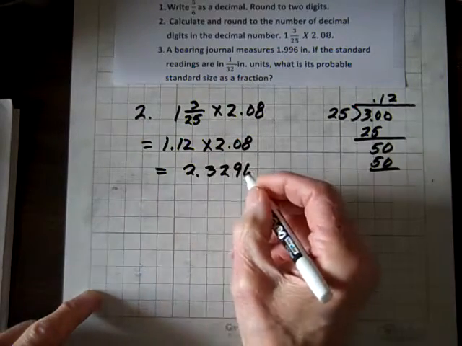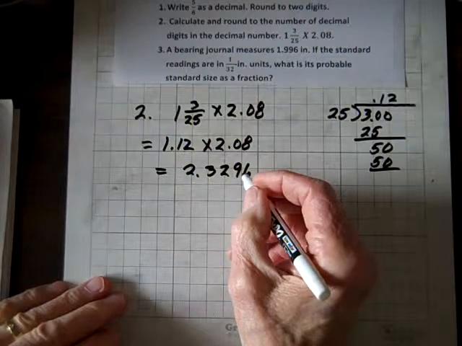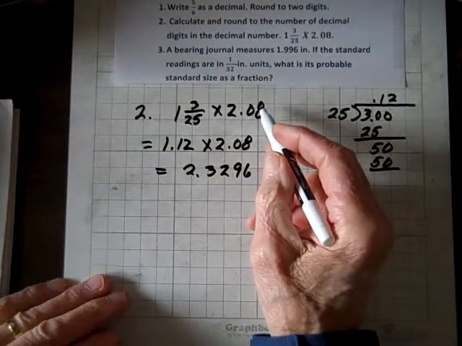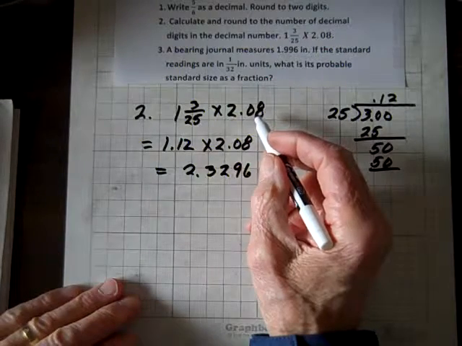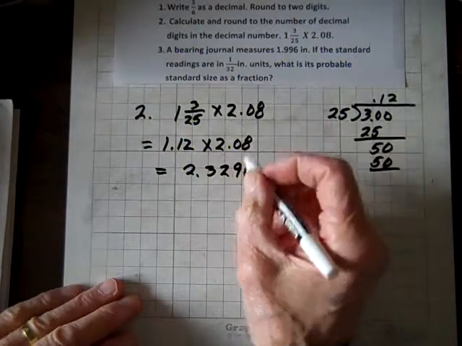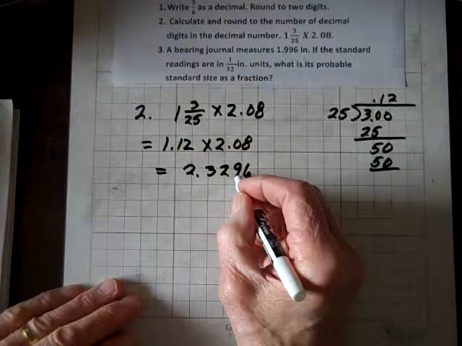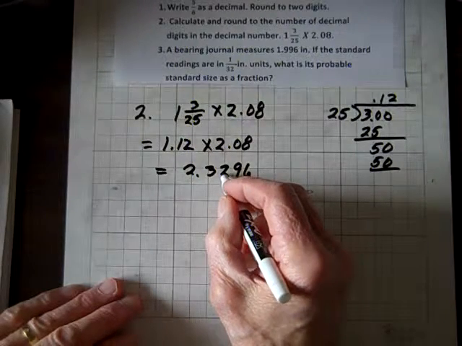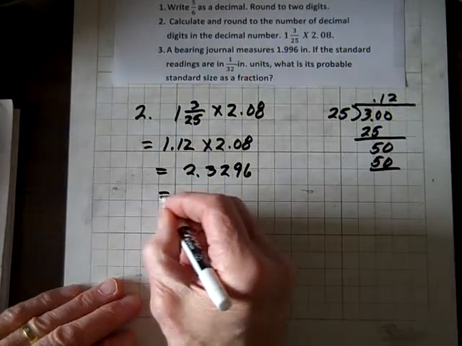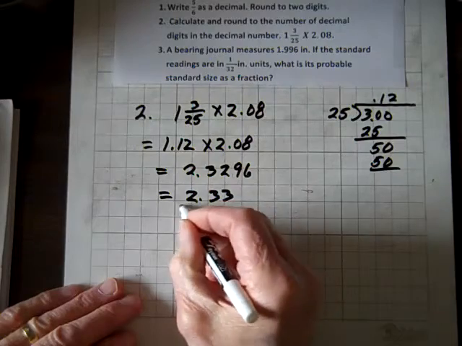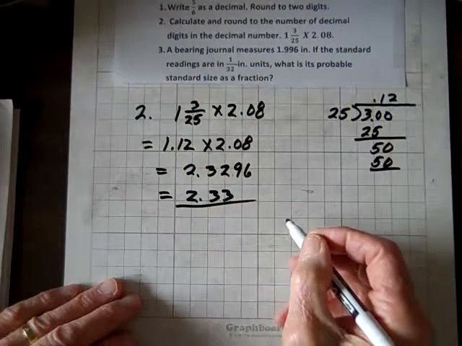2.3296. And we have to round to 2 digits, to 2 decimal places. And so we're going to round up because 9 is greater than 5. And so we're going to round this up and get 2.33, and we're done with that.